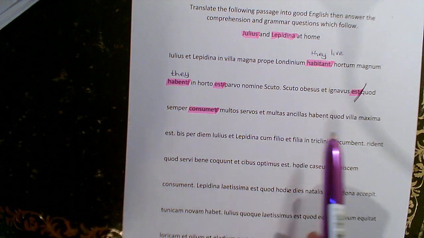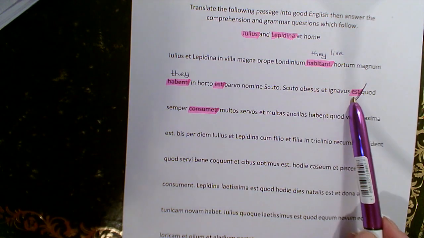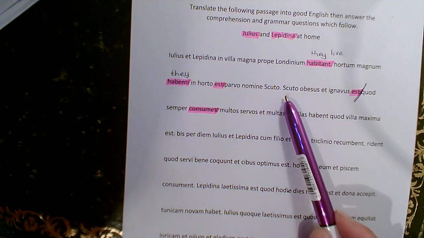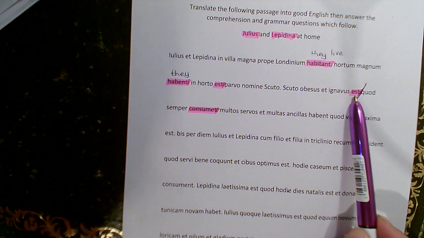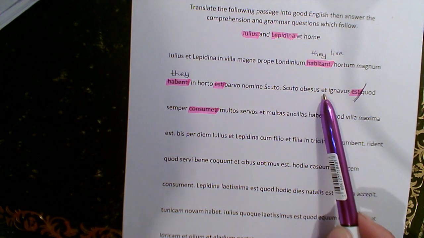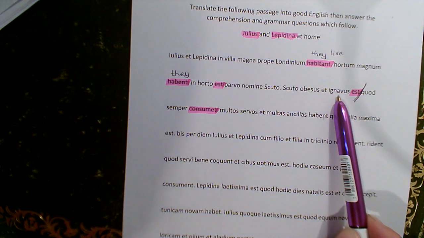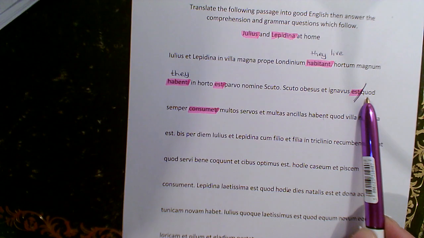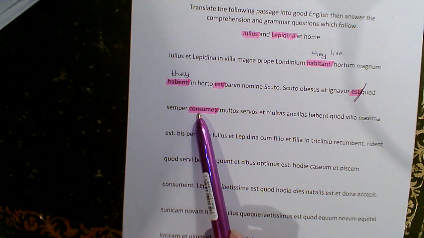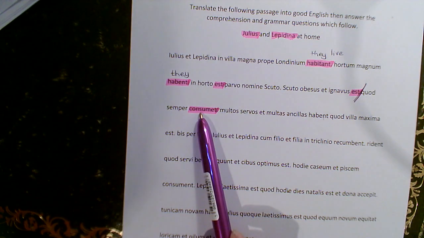Okay, so we've got est is he, she, or it is. Who's the he, she, or it at the beginning of the sentence? It's Scuto. Okay, so we've got Scuto is obesus et ignavus, fat and lazy. Why is he fat and lazy? Quod, because. Semper, look that up in your critical content booklet. It means always. What's he always doing? Consumet, he's always eating. Okay.